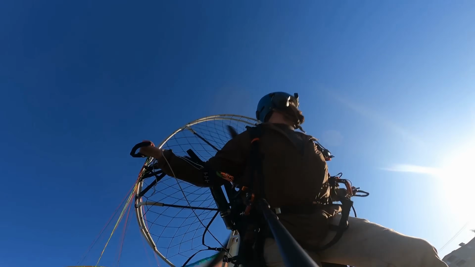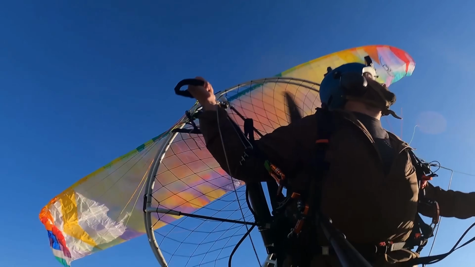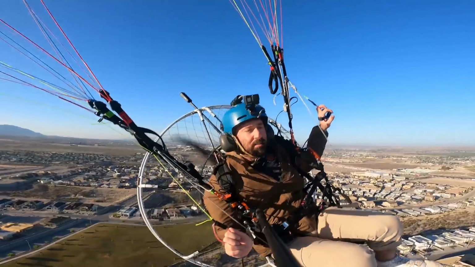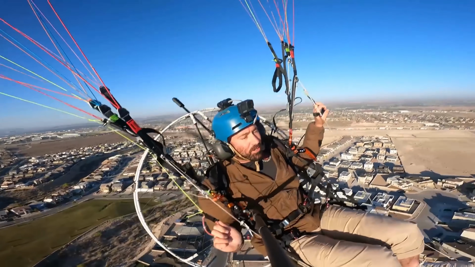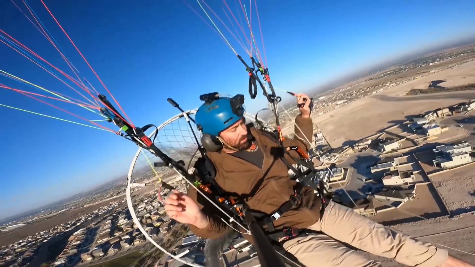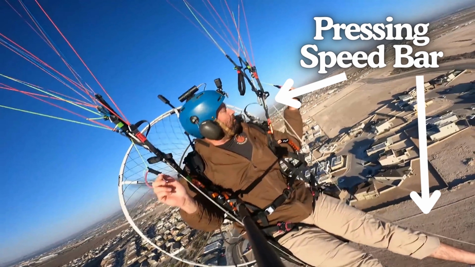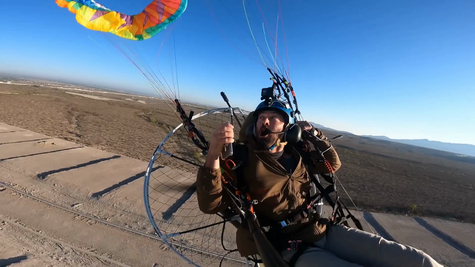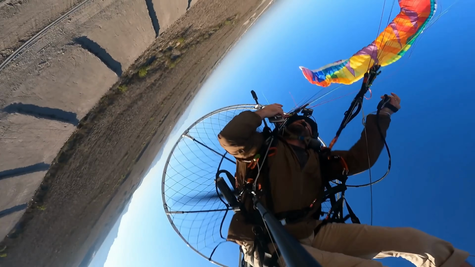Let's start from square one. Anthony Vella, the pilot in the video, is test flying a brand new glider called the BGD Luna 3. The Luna 3 is BGD's high performance paramotor glider. In one of his first, if not his first flights, one of the tests that he was focused on was top speed, or fully accelerating the glider as much as he can to see how fast the glider can physically go. During this test is when he experienced his asymmetric collapse, which led him spinning down to the ground. Now, why did this happen?